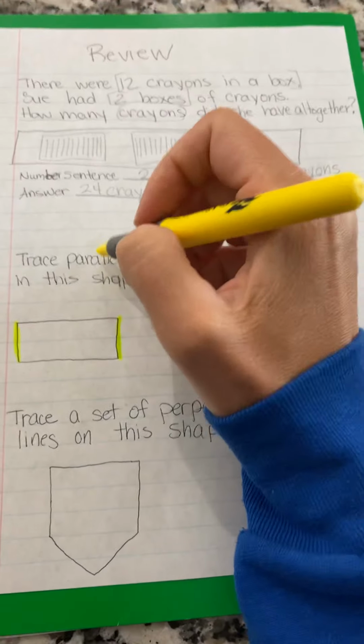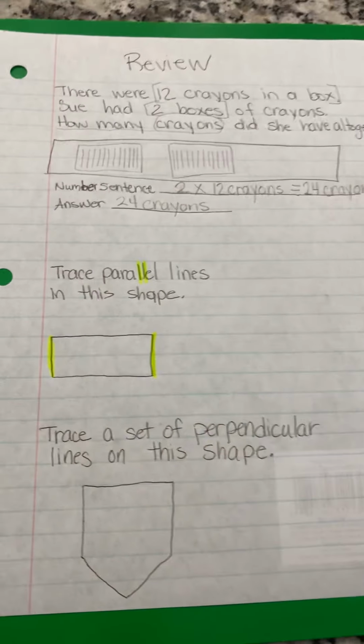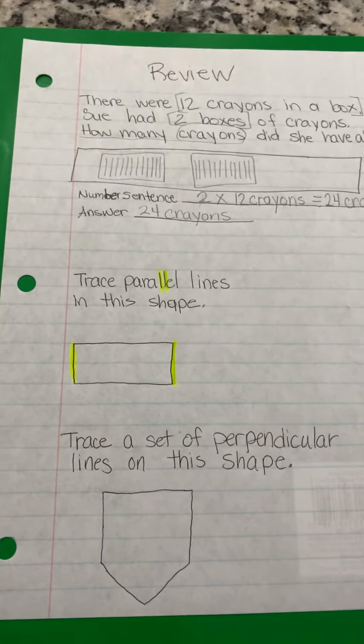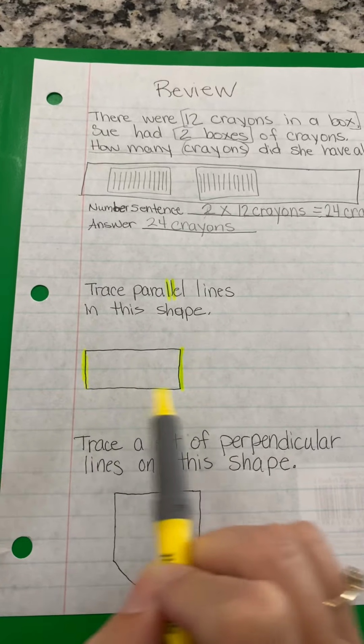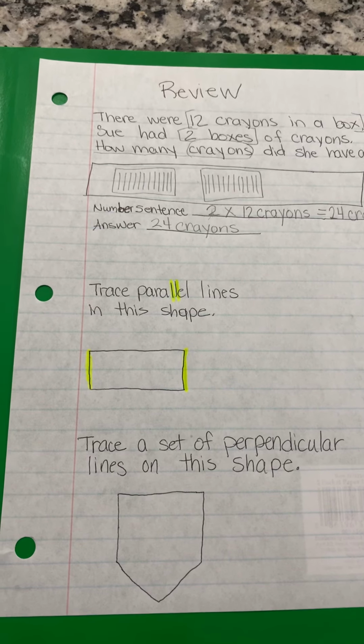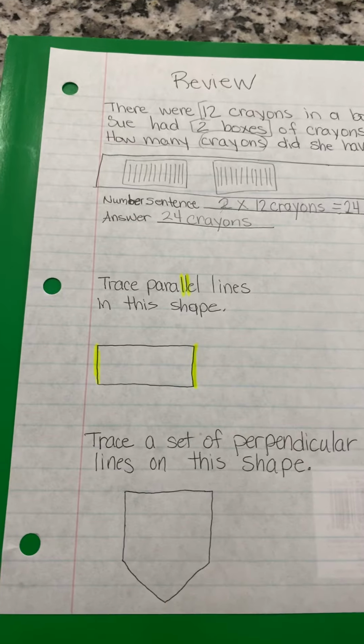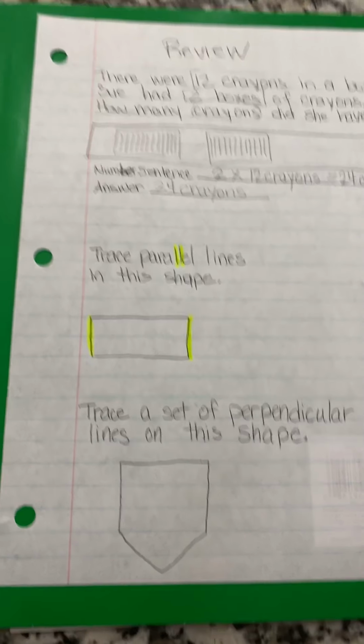And if you remember, parallel has a double L in here, and those 2 lines are parallel, so that reminds us that we're tracing things that are parallel. Now I could have traced the top and the bottom instead if I wanted it to be the top and the bottom for parallel, but I chose to do the right and the left side. Okay, so that's parallel. Now let's look down here.